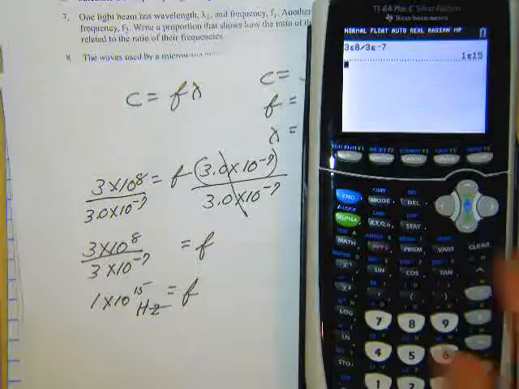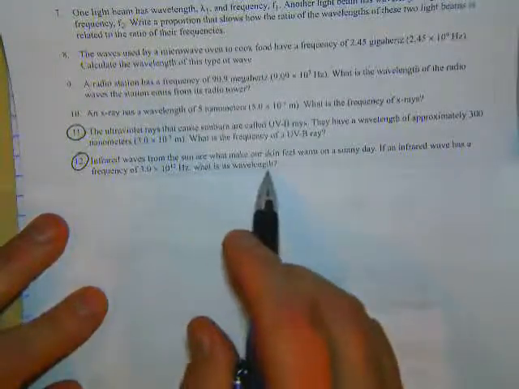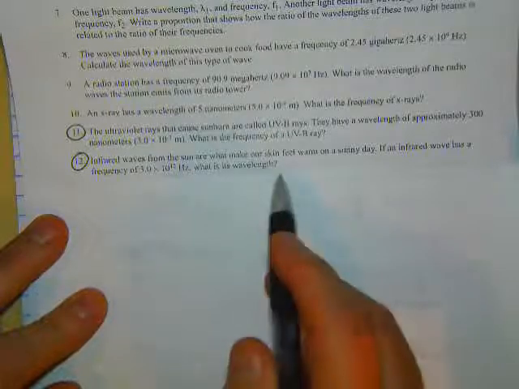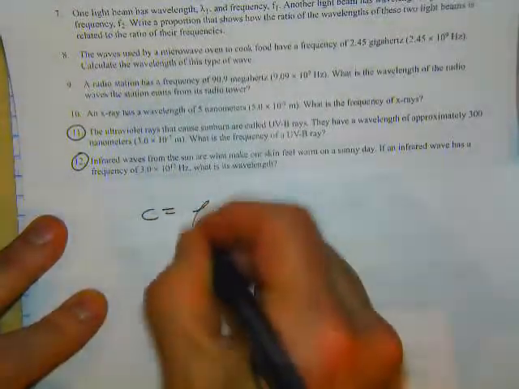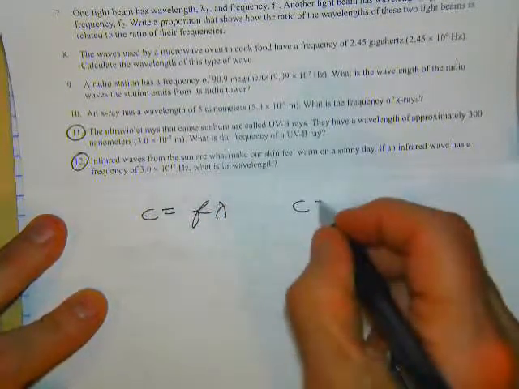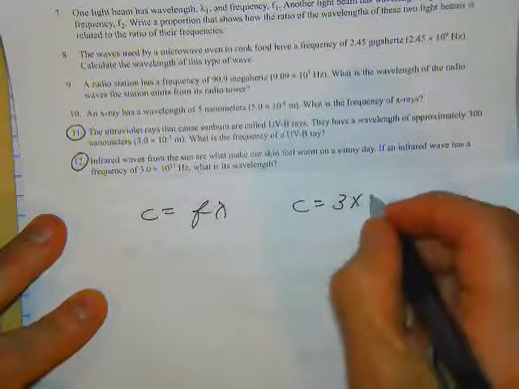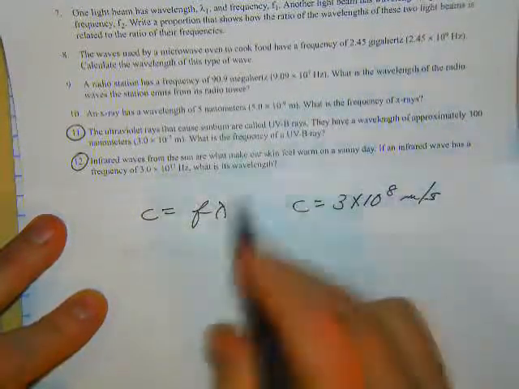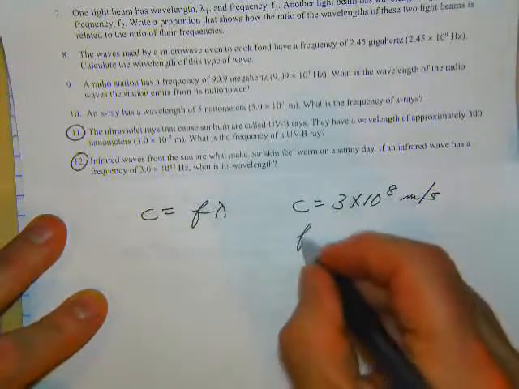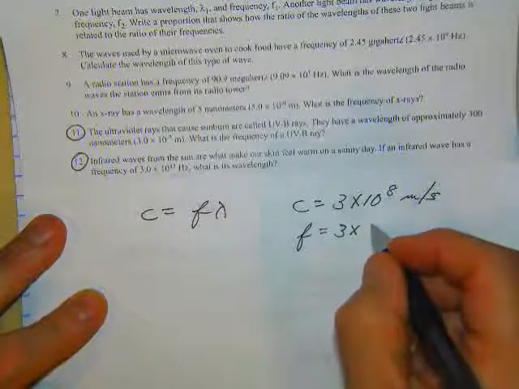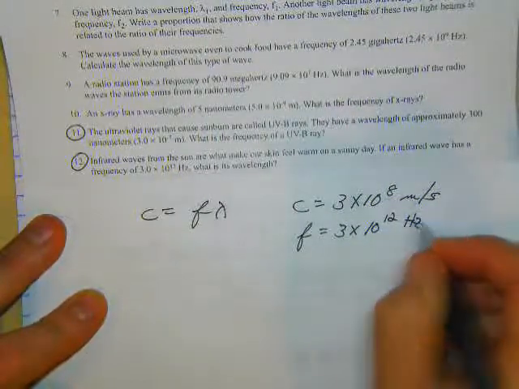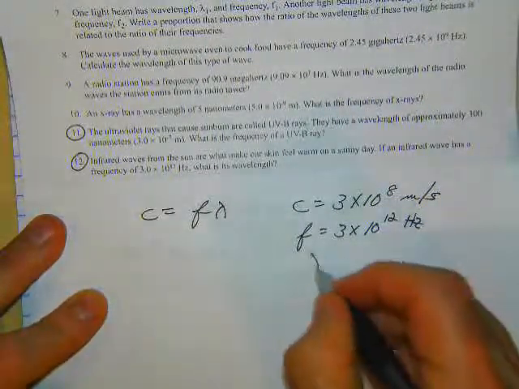All right, so let's look at one more here. Let me flip this over, and let's look at number 12. Again, all these problems really work off the same basic idea. Infrared rays from the sun are what make our skin feel warm on a sunny day. If an infrared wave has a frequency of 3 times 10 to the 12th hertz, what is its wavelength? So c equals frequency times wavelength. It's another EM problem, so c is 3 times 10 to the 8th meters per second. Infrared, we want to know the wavelength, so frequency is 3 times 10 to the 12th hertz, but we don't know the wavelength. So we've got to calculate the wavelength.